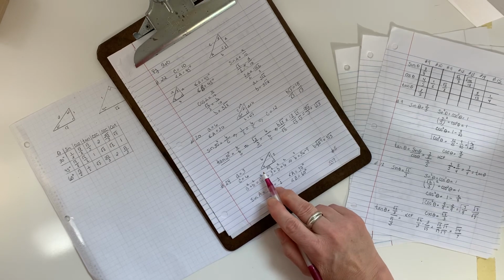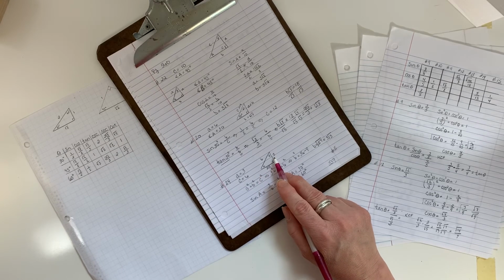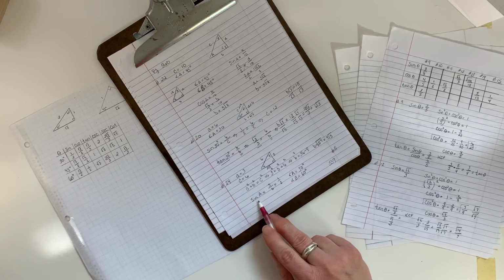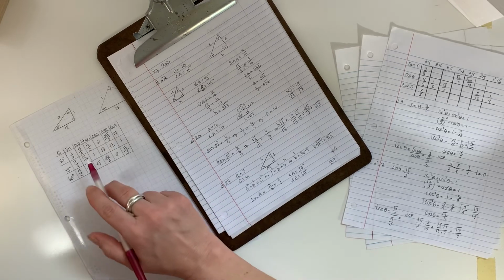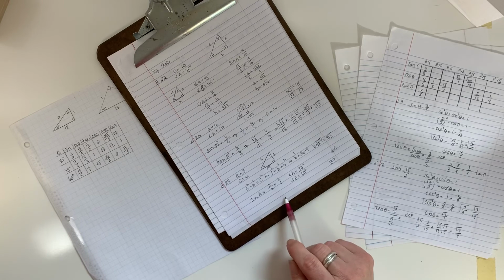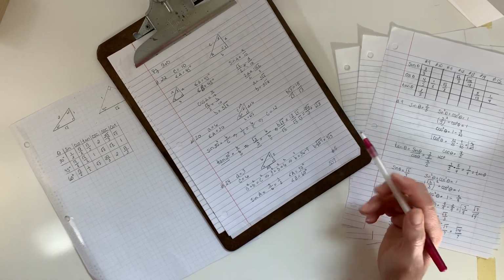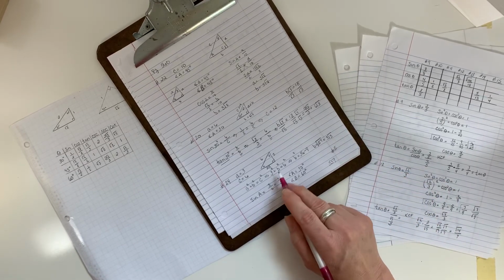The sine of A is going to equal the opposite, which they gave us, which is 3, over the hypotenuse, which is 6. Okay? So the sine of A is equal to 3 over 6. But if we look at our chart, the sine of A, isn't that interesting? Okay, I lost my train of thought. Sorry about that. They told us that the sine of A is equal to 3 over 6.